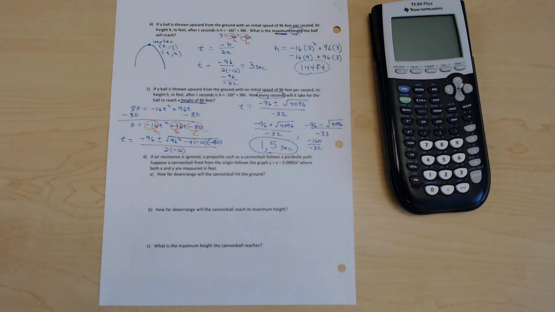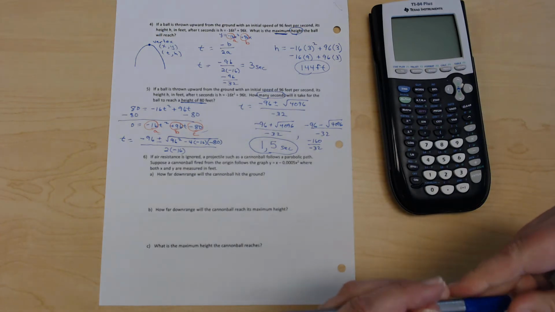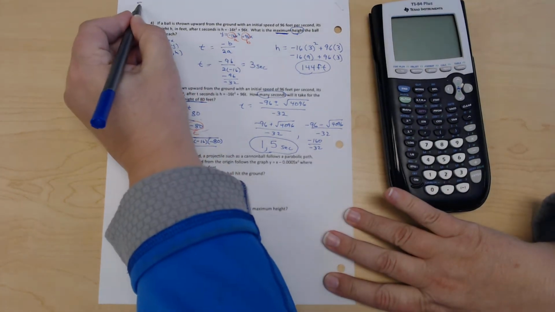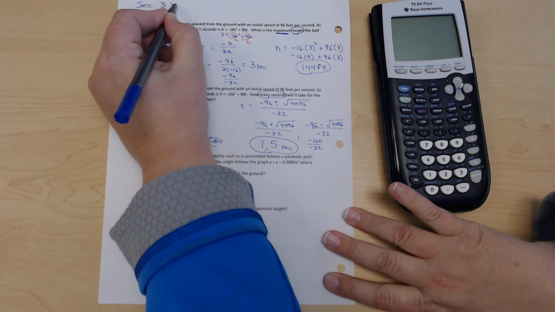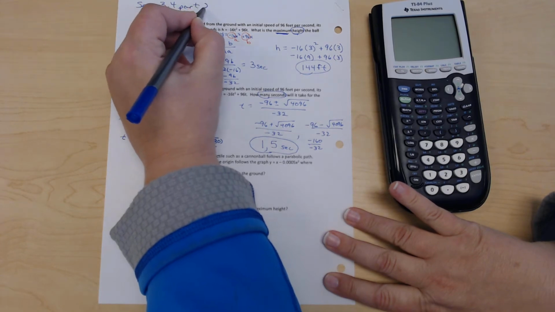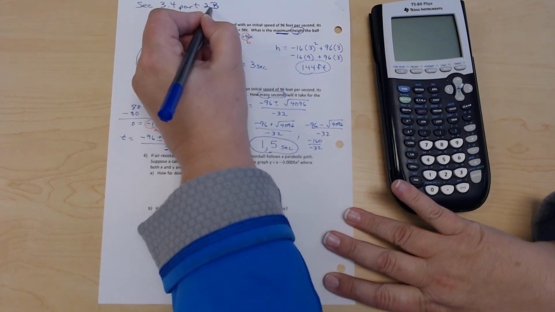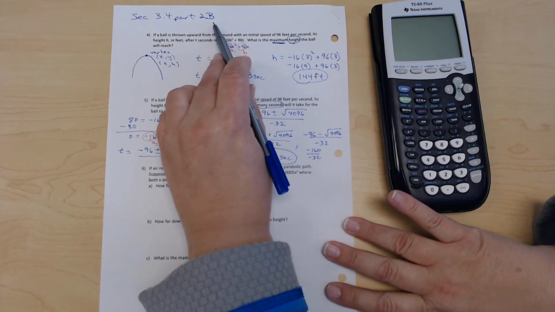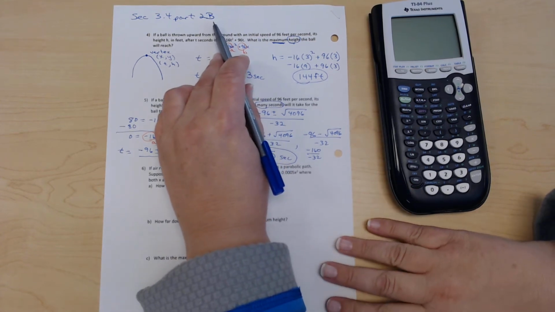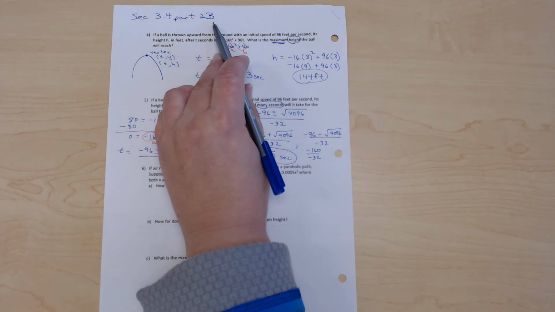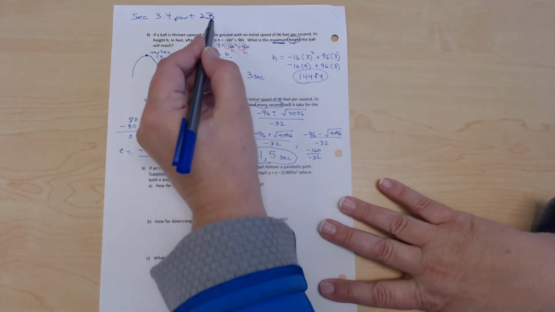All right, guys, we're just finishing up section 3.4, part 2. This is just part B. Remember, it's easier to do it in smaller pieces on YouTube.